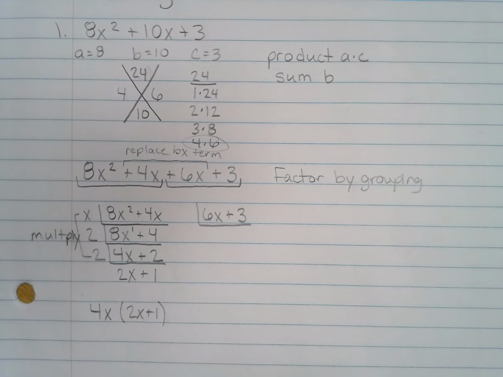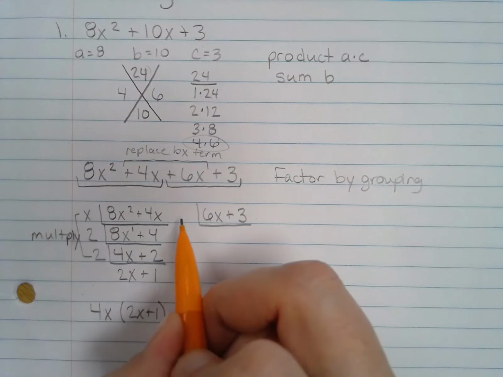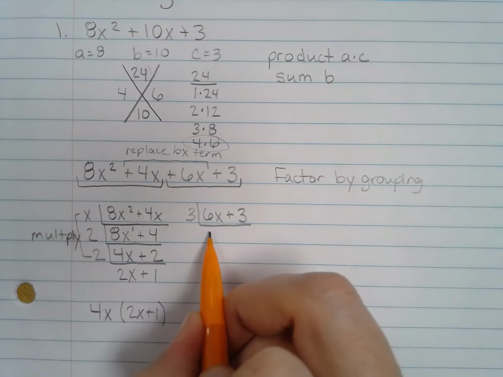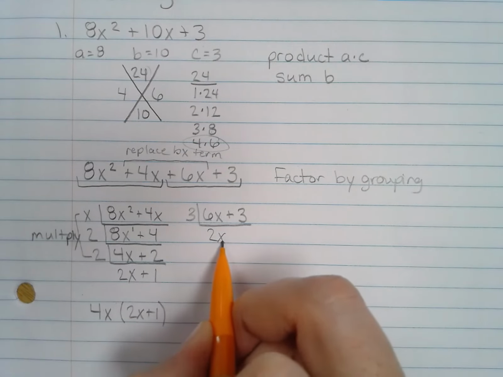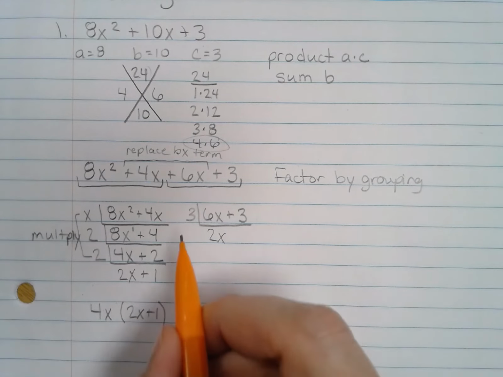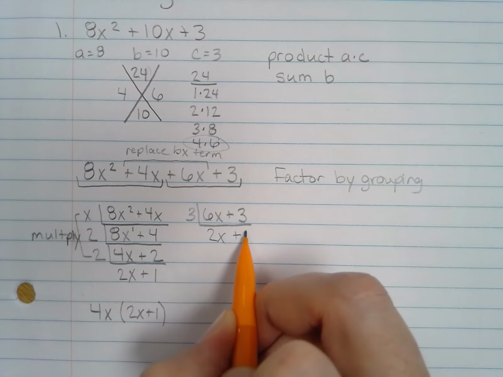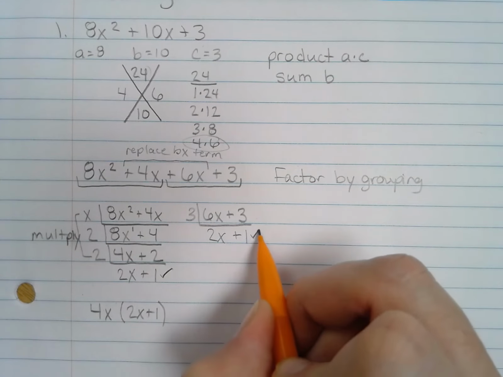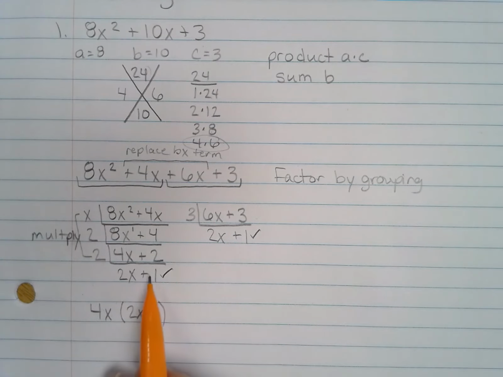So let's go ahead and look at our numbers. They can both be divided by 3. So 3 goes into 6x 2 times, and of course we want to bring down our variable. 3 goes into itself 1 time, and look, we have our leftovers that match. If this is not happening, stop and go back and look over your work.